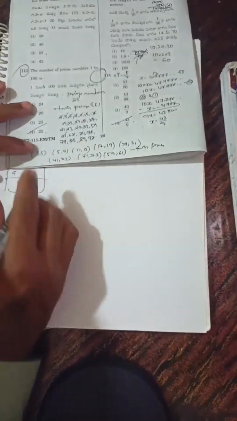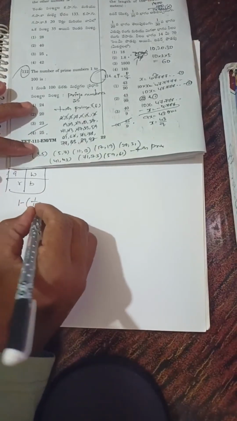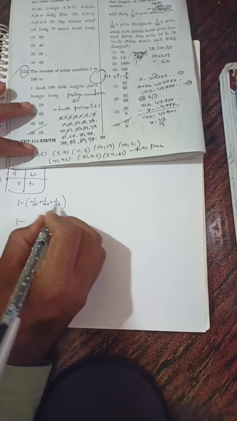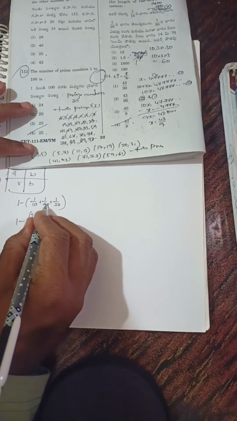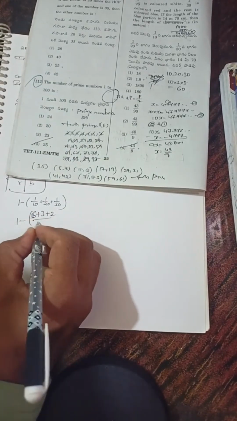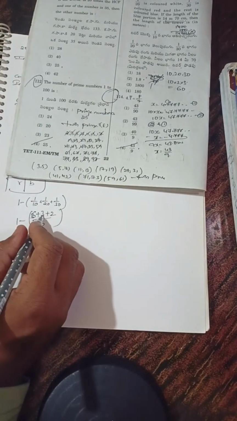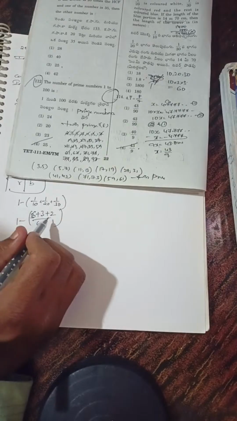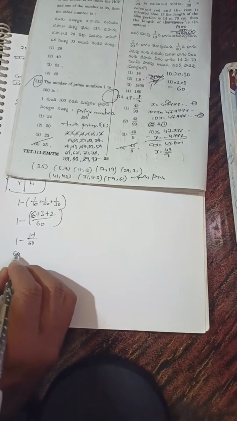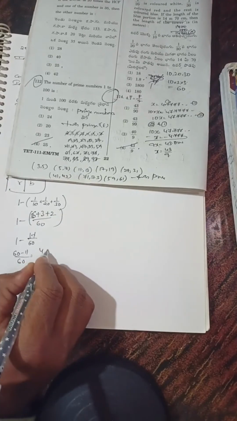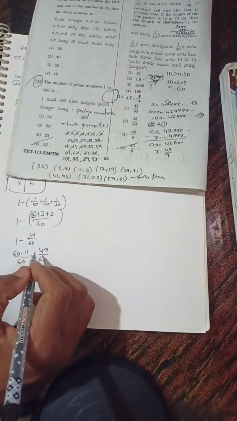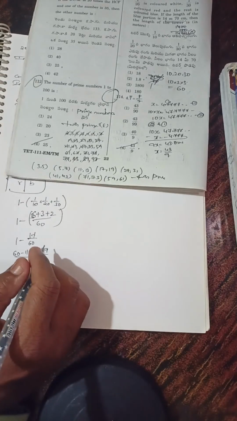From the whole we have to remove all the 3. Why? Because 1 minus 1 by 10 plus 1 by 20 plus 1 by 30. So if you take 1 minus, what are you going to get? 10 three times is 30, 20 three times is 60, so 6 plus 3 plus 2 by 60. 6 plus 3 is 9, 9 plus 2 is 11, we got the answer. So 1 minus 11 by 60, cross multiplication, 60 minus 11 by 60, so we are going to get the answer 49 by 60.